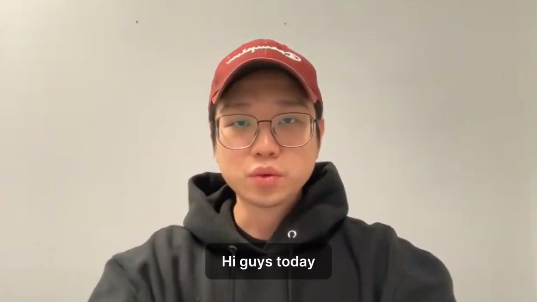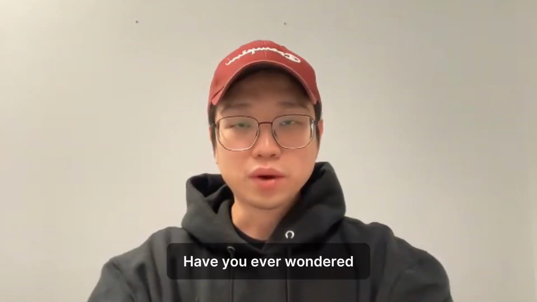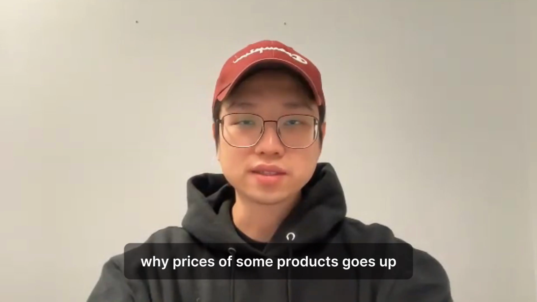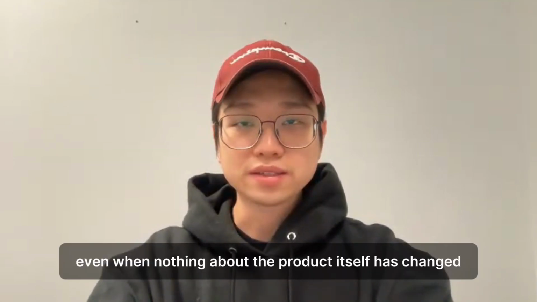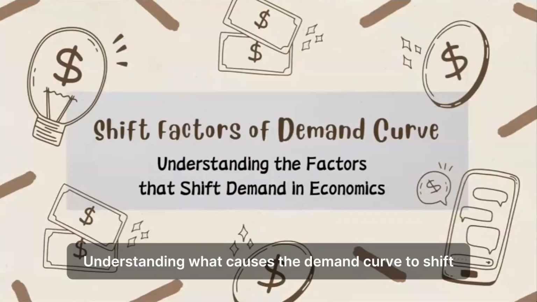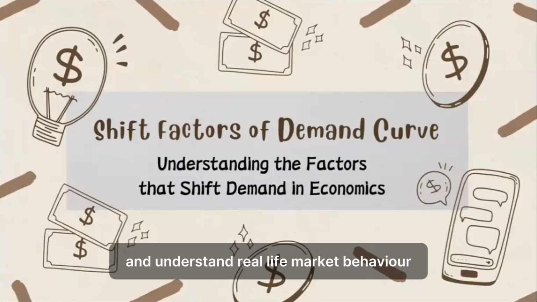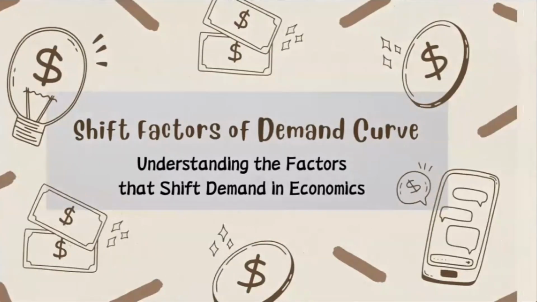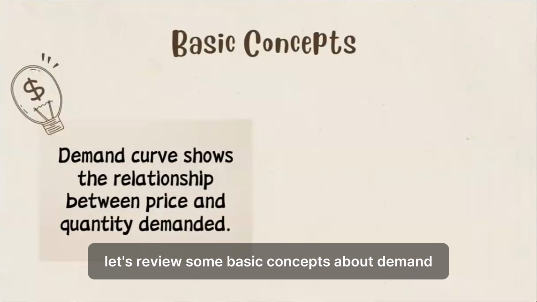Hi guys, today we will learn about the shift factors of the demand curve. Have you ever wondered why prices of some products go up or down, even when nothing about the product itself has changed? Understanding what causes the demand curve to shift will help us answer this question and understand real-life market behavior.